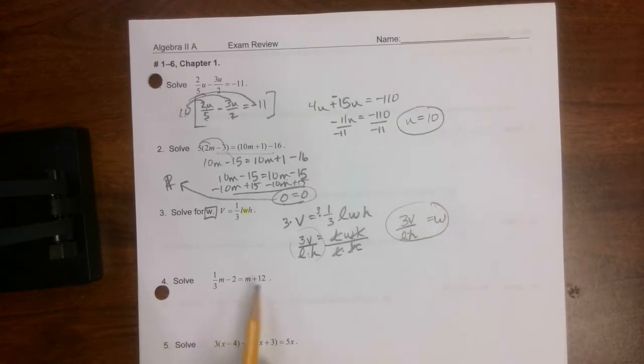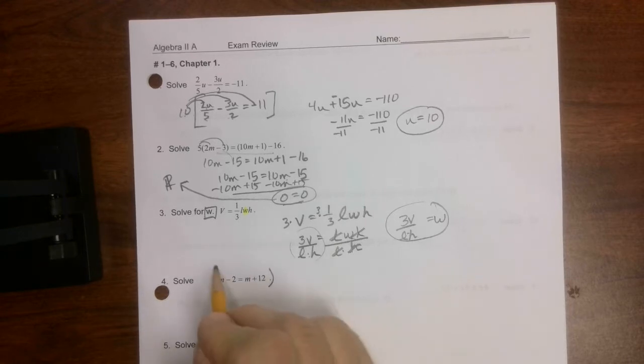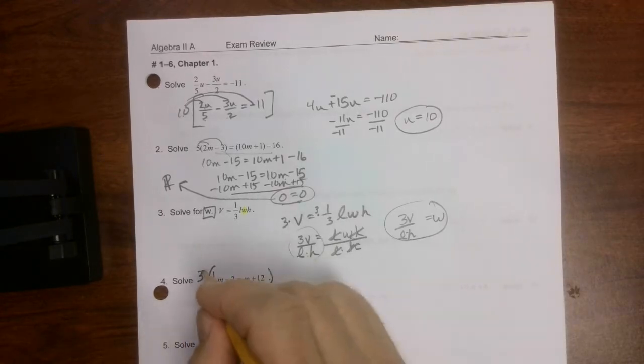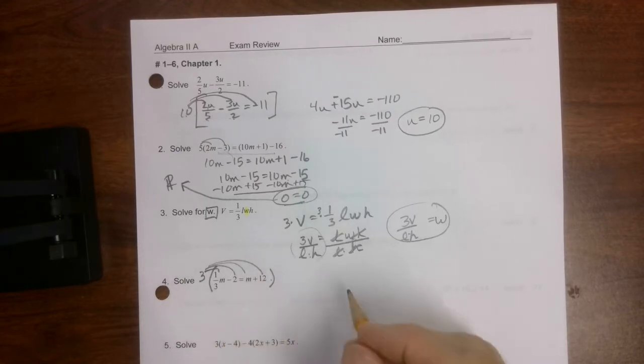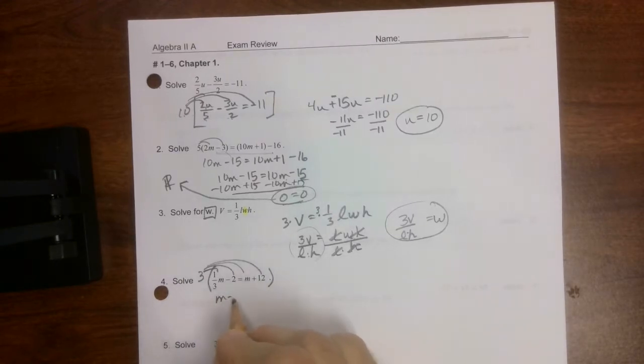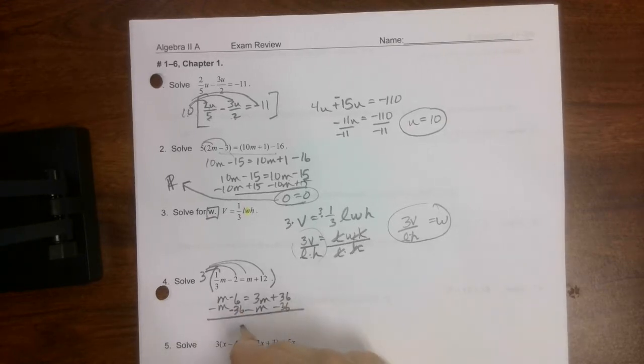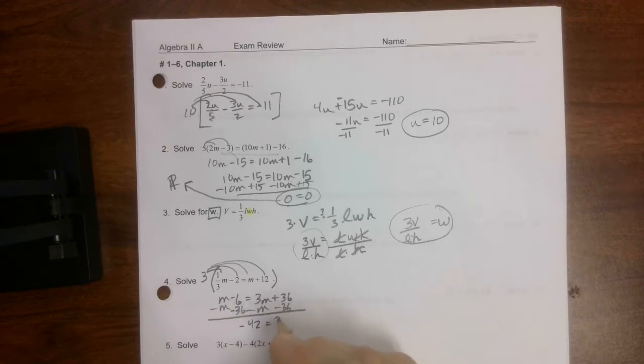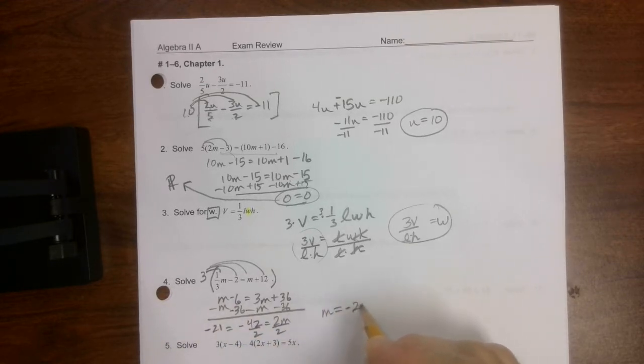This guy, solve it. Well, when we got fractions, I prefer to get rid of them, so we're going to multiply by 3. Distribute, distribute, distribute to everything. So that'd be m minus 6 equals 3m plus 36. Subtract m and subtract 36. So I get negative 42 equals 2m. Divide by 2, divide by 2. And I get negative 21. So m equals negative 21.